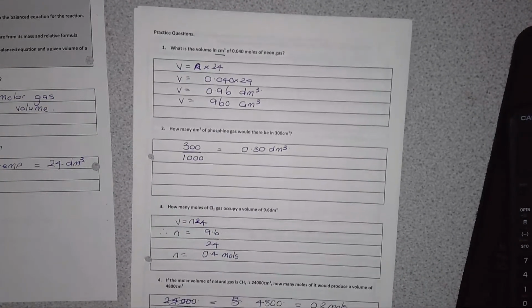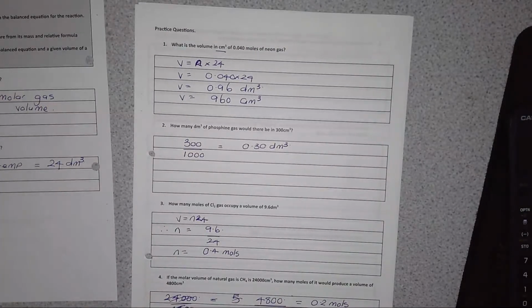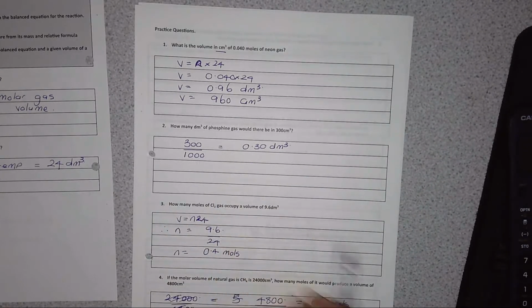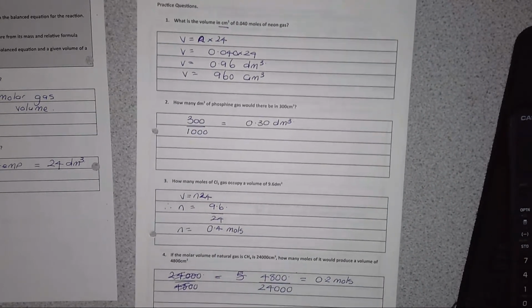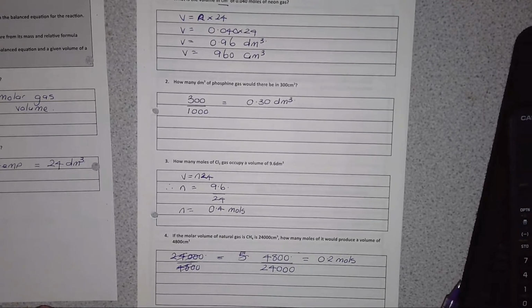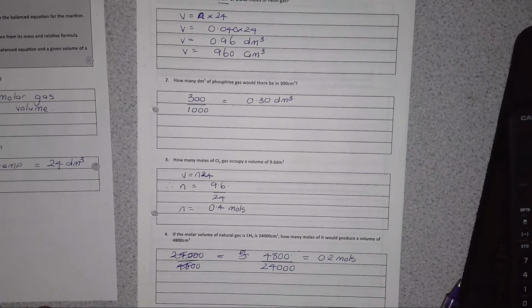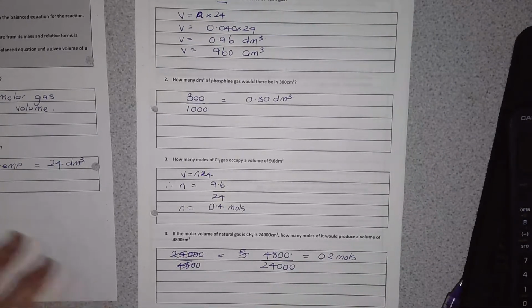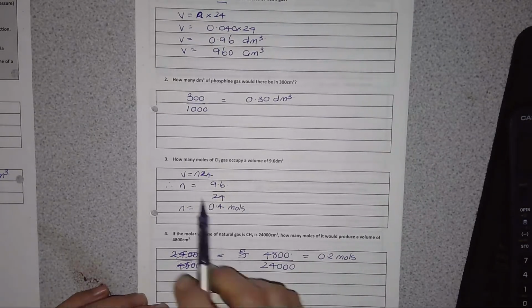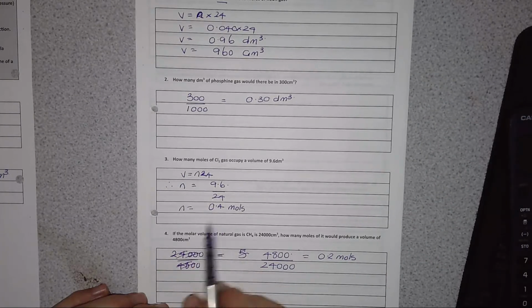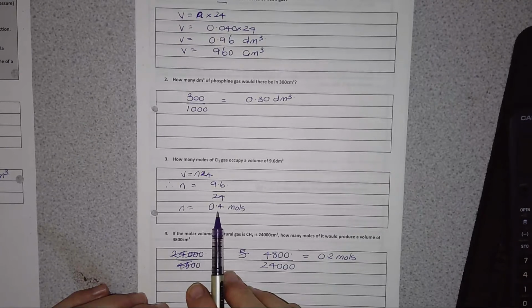How many decimeters cubed of phosgene gas would there be in 300 centimeters cubed? We're just dividing by 1,000, so it's 0.3 decimeters cubed. How many moles of chlorine gas occupy a volume of 9.6 decimeters cubed? The number of moles will be equal to the volume divided by 24. So 9.6 divided by 24 gives us 0.4 moles of the chlorine gas.